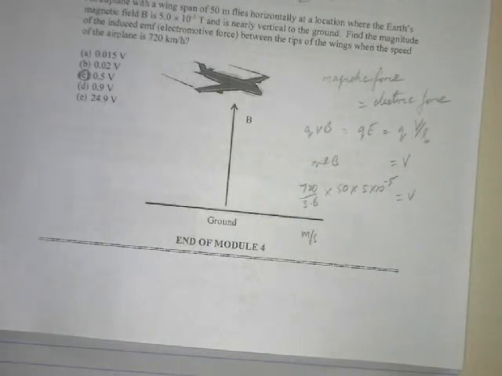So it turns out you get exactly the same value irrespective of how you do it. But this is an example of motional EMF rather than electromagnetic induction, but you can get the same answer either way.